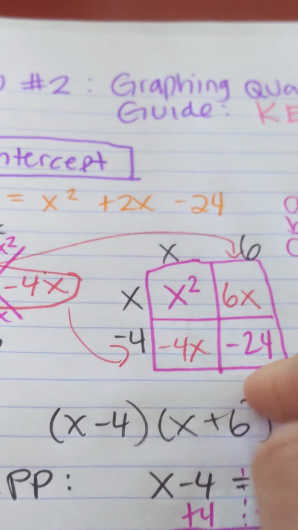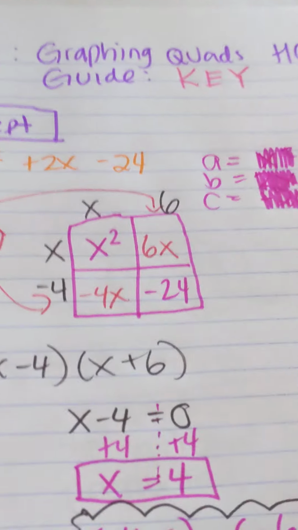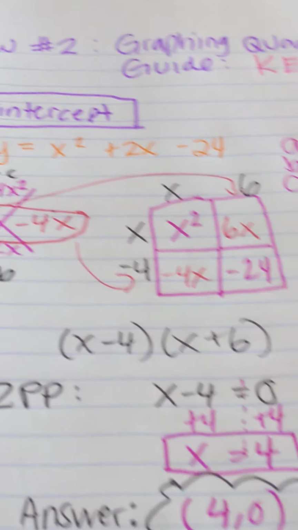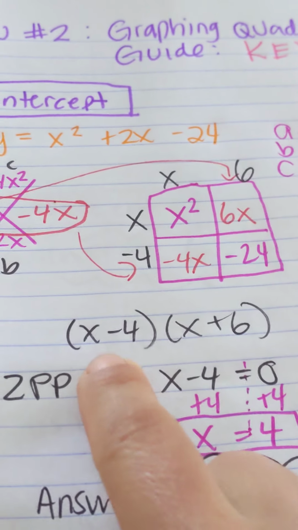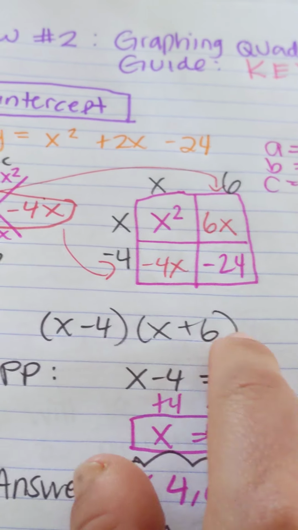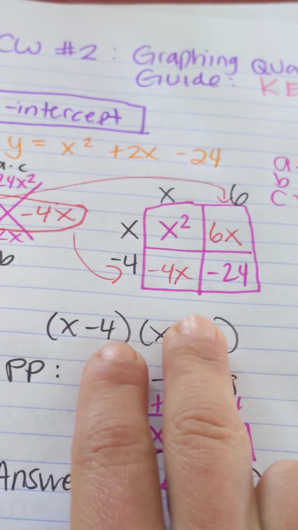Okay. If factoring is confusing for you, please come to office hours or look at classwork 5 and classwork 6. But when you're done, you're going to do x minus 4 and then x plus 6. It doesn't matter the order. Now we have to take it one step further. This is called ZPP. ZPP stands for the zero product property. Set your factors equal to 0. Solve for x, and the y coordinate is always 0.